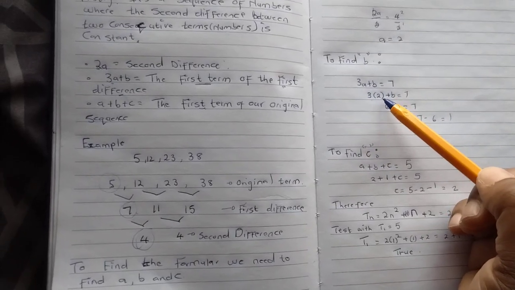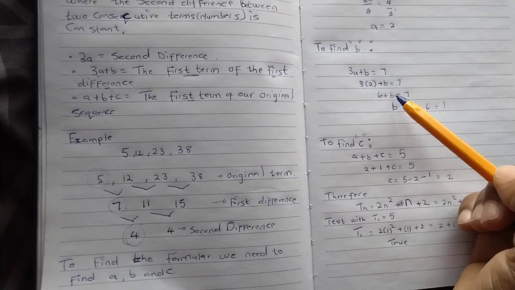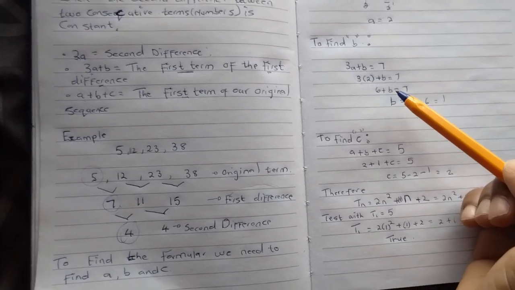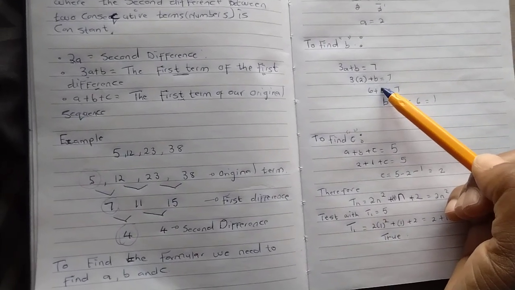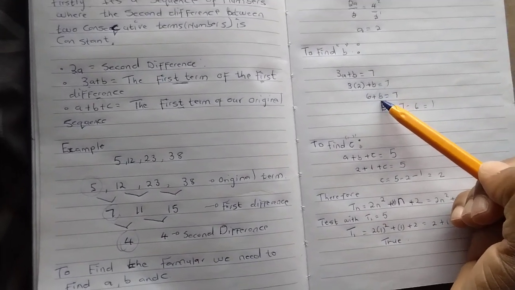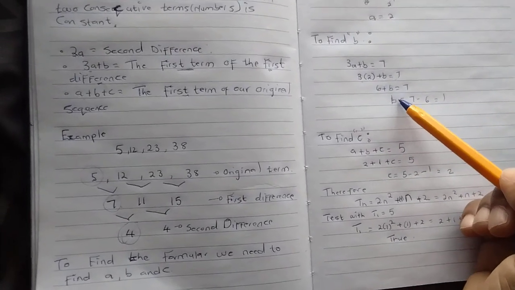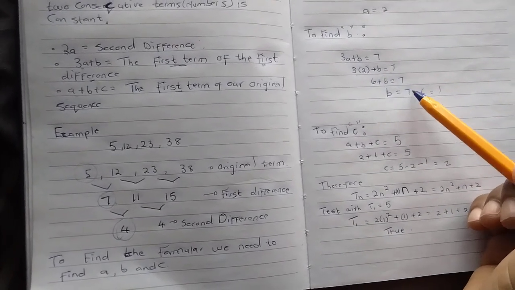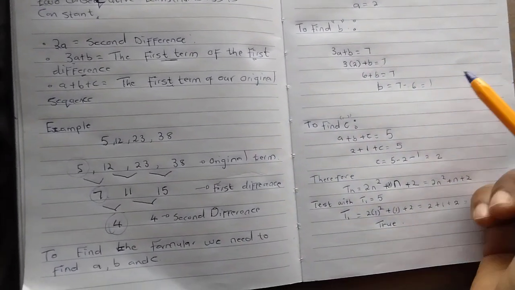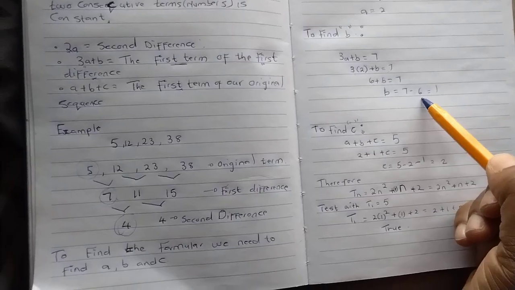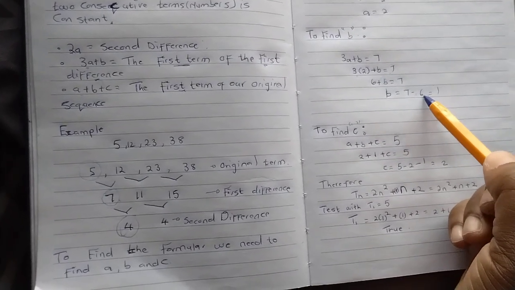2, and then plus b equals to what? 7. And then we group the like terms together. Since b is just by itself, we leave it this side, but the 6 we take to the other side, right? So it's going to be b equals 7 minus 6. The sign is going to change because it's going to the other side. Okay, so 7 minus 6 equals what? Equals 1. So our b equals 1 in this case.